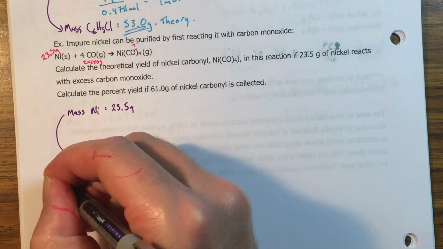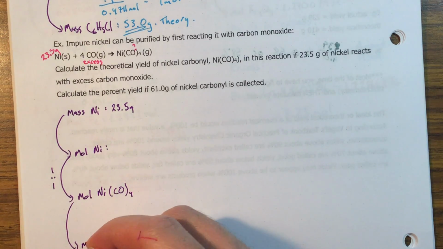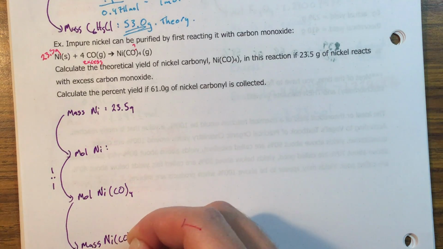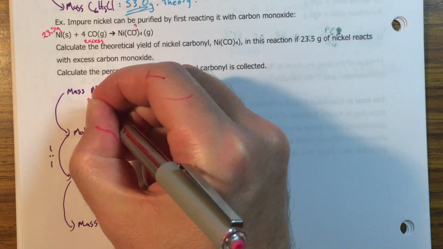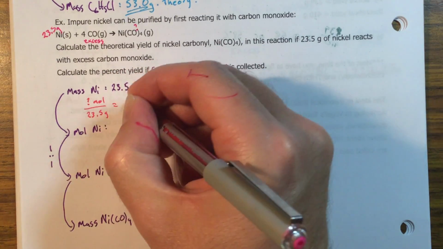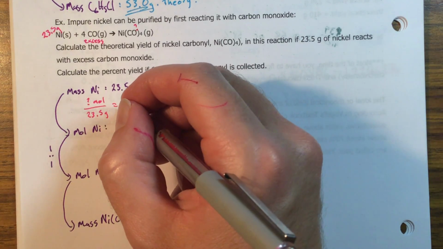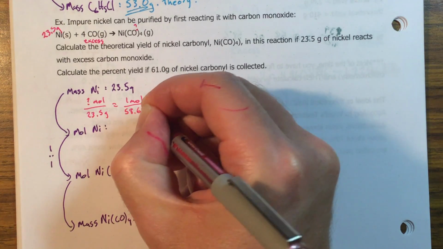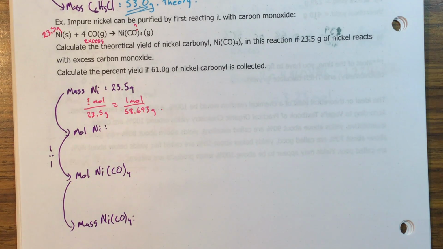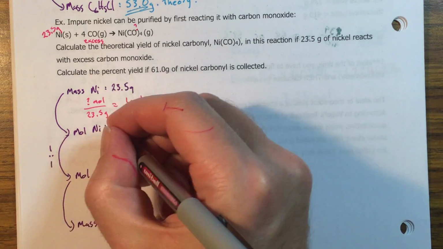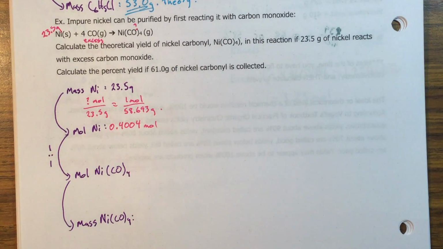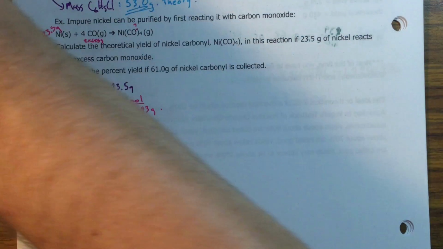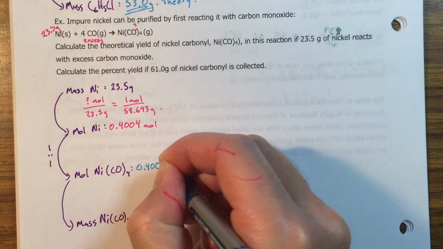And our molar ratio, it's nice, it's a 1-to-1 molar ratio. It just means we copy down the numbers. Then we figure our mass of Ni(CO)4, using our molar mass there. All right, so how many moles would there be in 23.5 grams if 1 mole has, where's nickel? 58.693 grams. So I do 23.5 divided by 58.693, 0.4004. I need to keep at least one more, but I'm keeping the whole number in my calculator. So then we just write it down here since it's a 1-to-1 molar ratio.